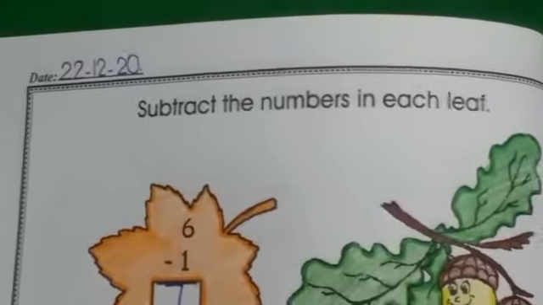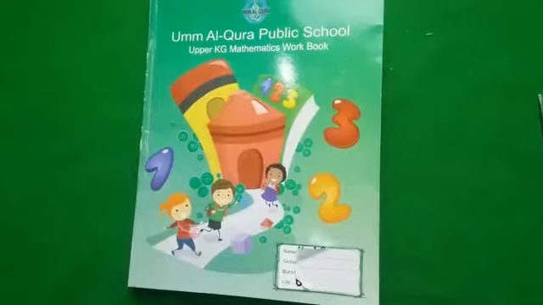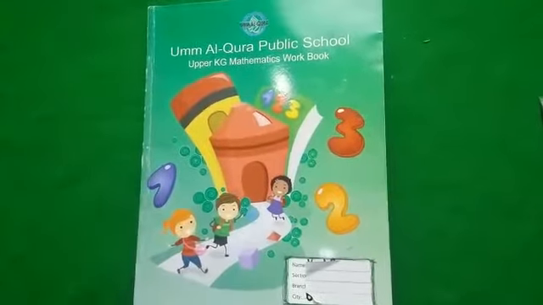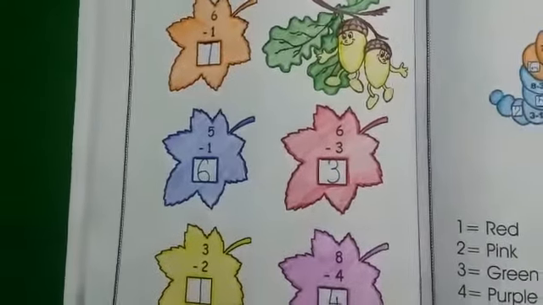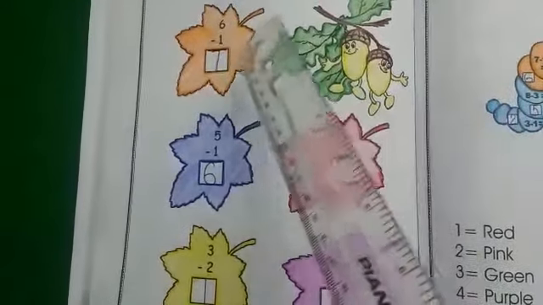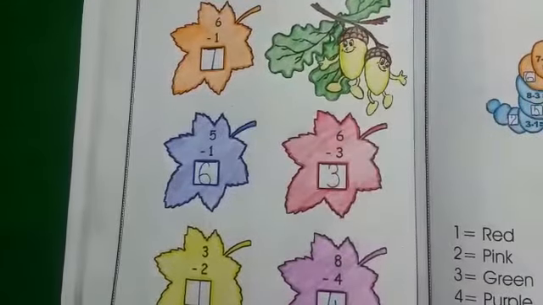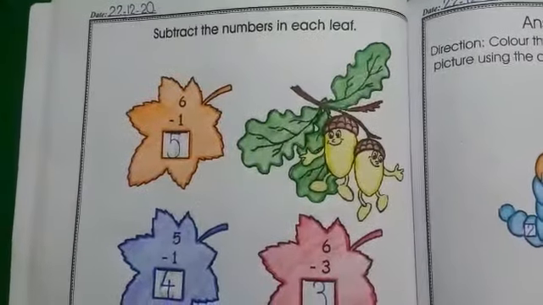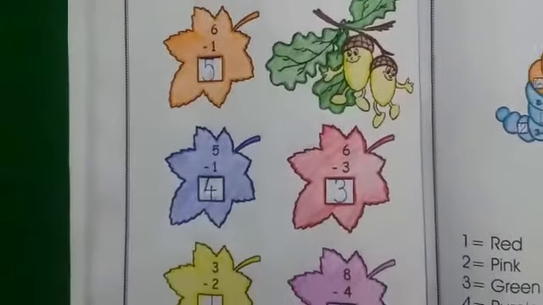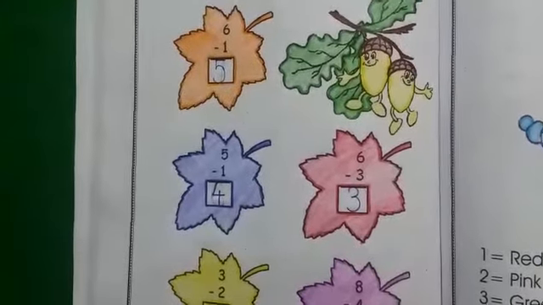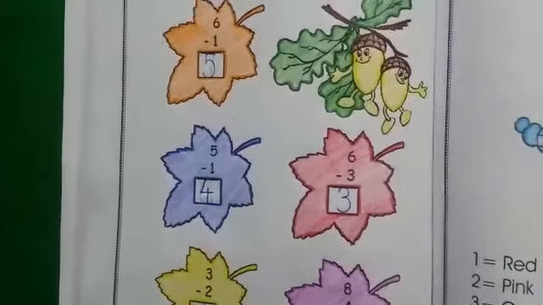Okay, so first we have to write the date, 22/12/20. As we know, this is our book. Let's solve it. Here are some leaves. We have to subtract them. 6 minus 1. 6 goes to minus and 1 finger out. Start backward counting. 5. Yes, our answer is 5. Now 5 goes to minus and 1 finger out. Start backward counting. 4. Our answer is 4.